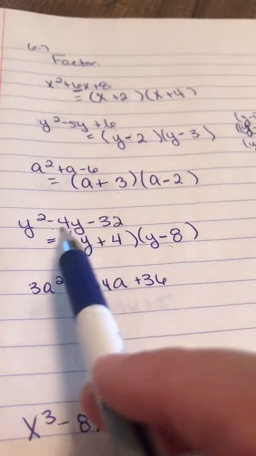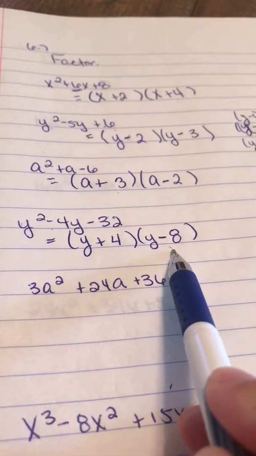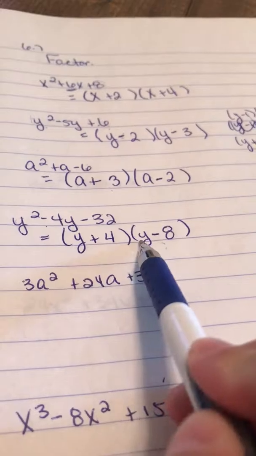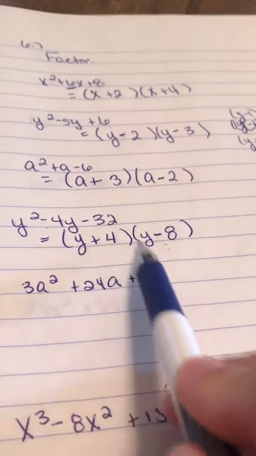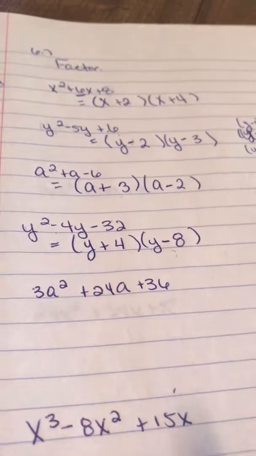So check this one. Y times y is y squared. Y times negative 8 is negative 8y, plus 4y is negative 4y, and then 4 times negative 8 is negative 32.